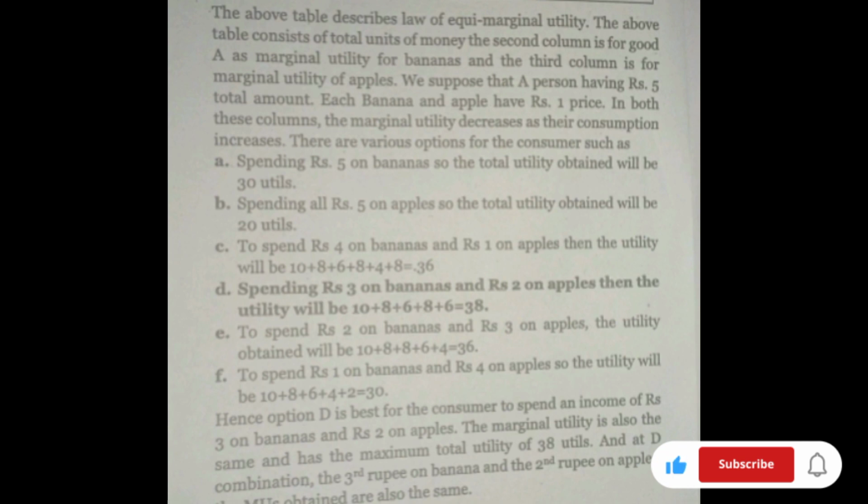For further explanation of this law, here we draw a table in which we show how the marginal utility decreases with the increase in consumption of good A, good B, and good C.